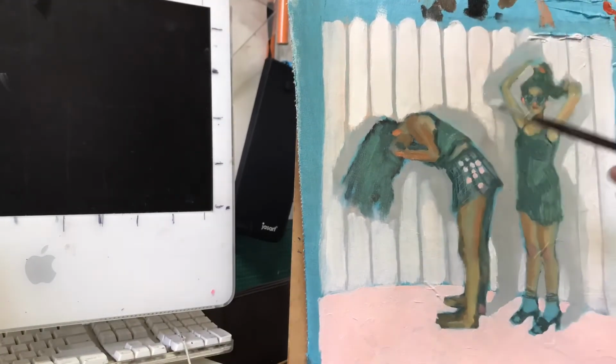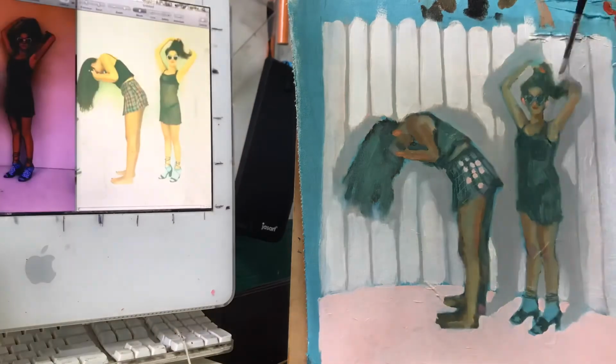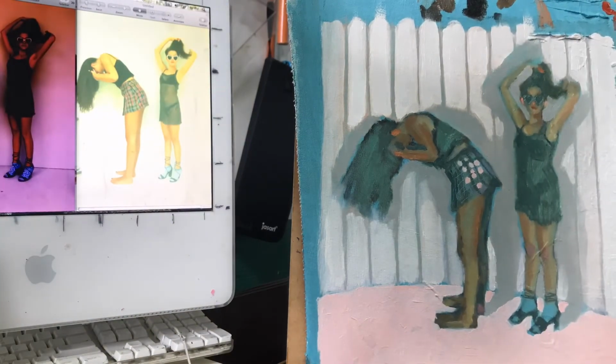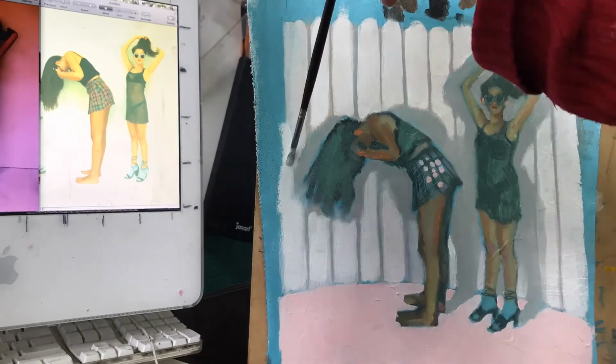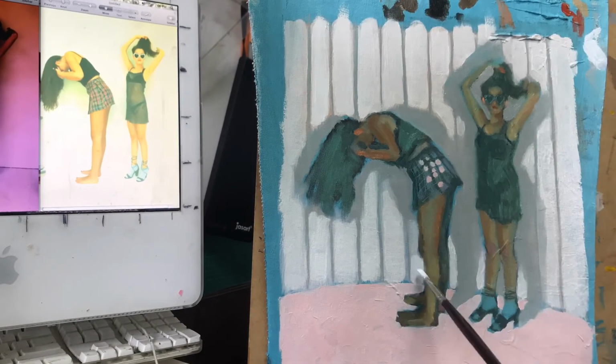With oil paint, your whites aren't always super, super white. And in this case, they are blending in with the pink that even though I wiped it away, it's still kind of getting in there. But I don't mind that. It just gives the white a little bit more warmth.